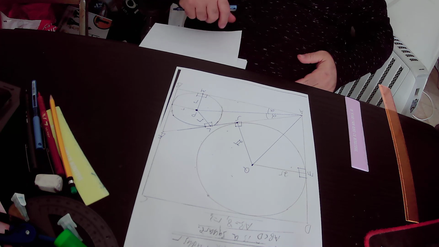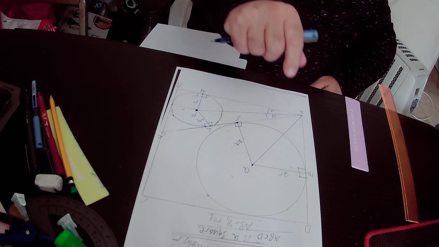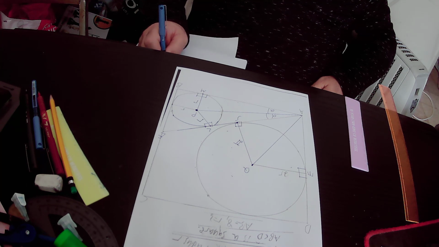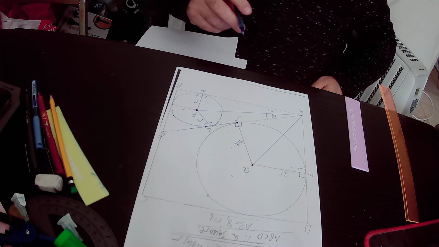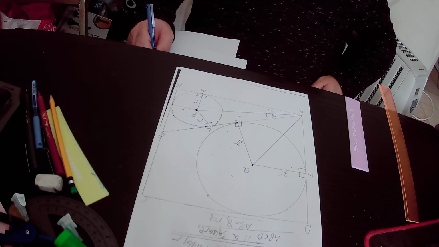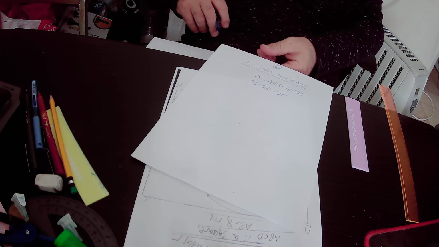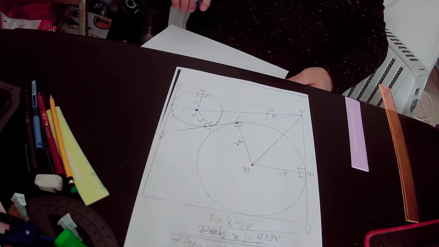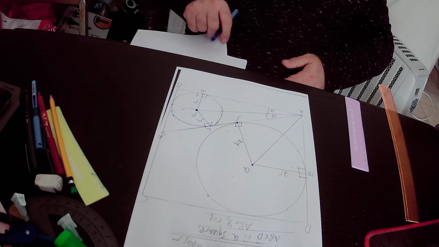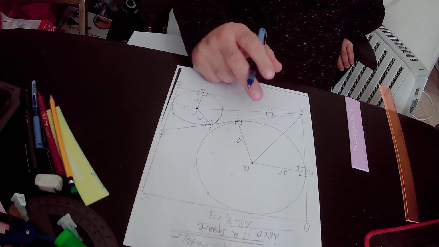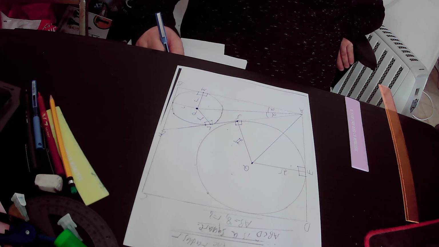And we also know that QS equals QE equals the radius of the big circle, that is actually 2R. And we also have AQ, or QA, as a common side that belongs to both triangles, so QA equals QA.